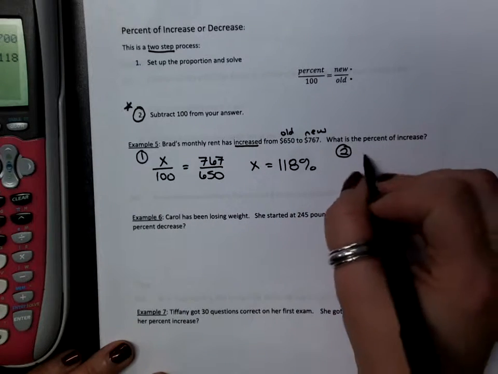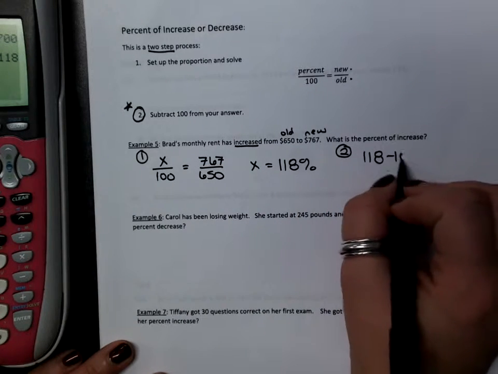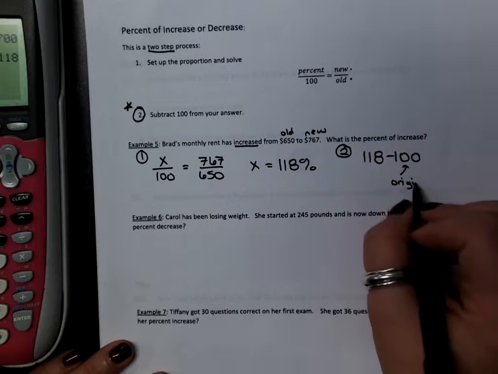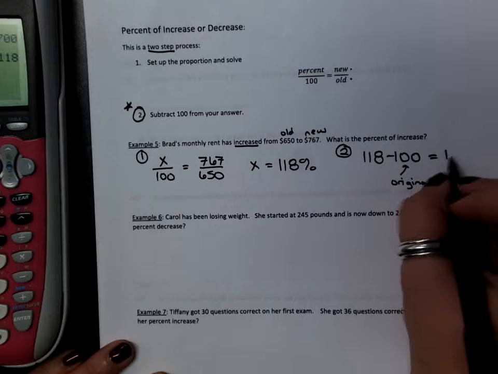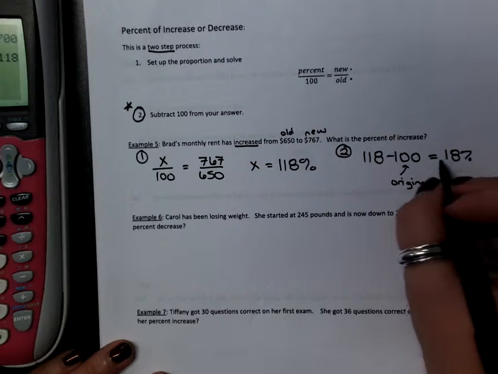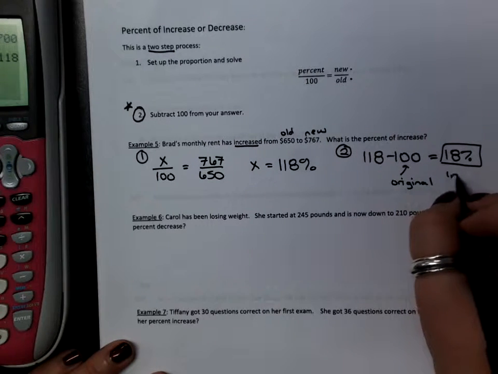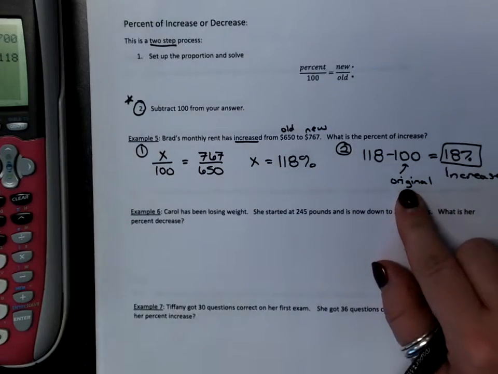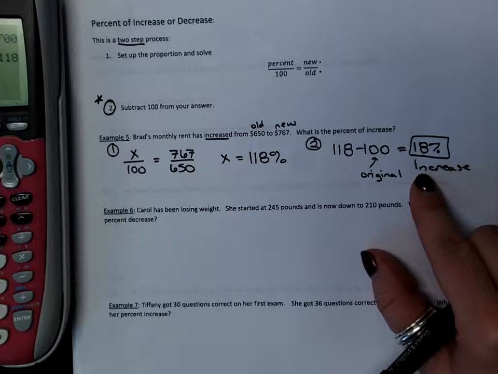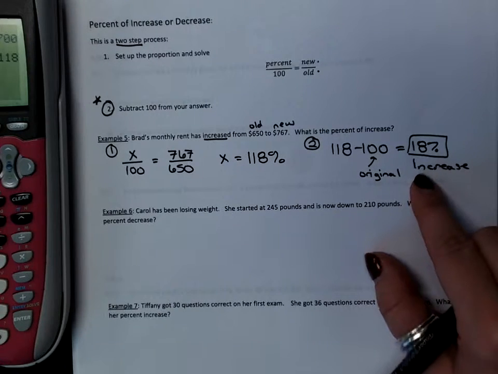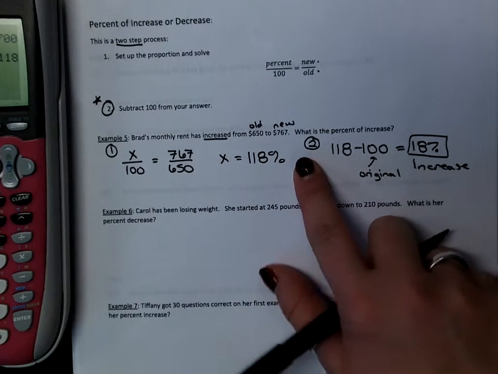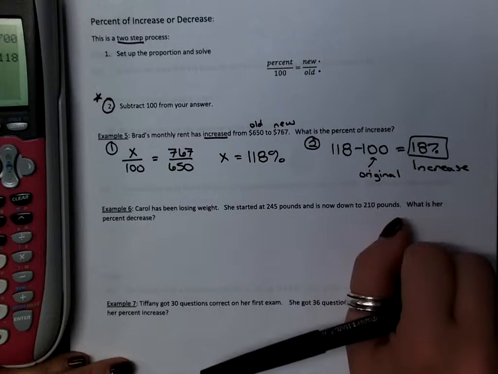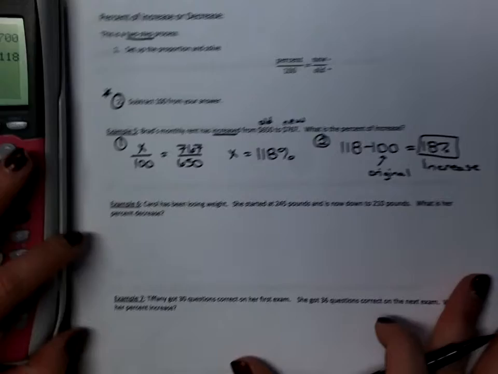Step 2 is to take your answer and subtract 100. 100 is taking off the original, and that leaves you with 18%, which is the increase. So you have to subtract 100 from these to get your answer, because it did not increase by 118%. It started at 100%, so we take that off, and we only need the part that it increased or decreased.